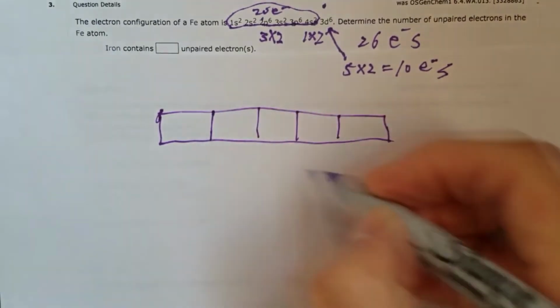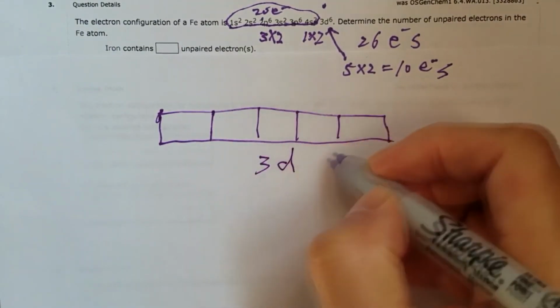So I'm going to draw 1, 2, 3, 4, 5, and those are the 3d orbitals.